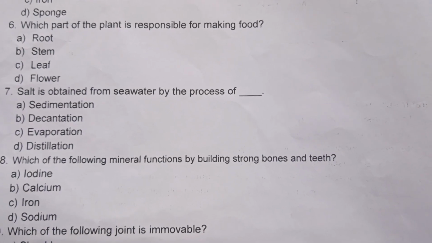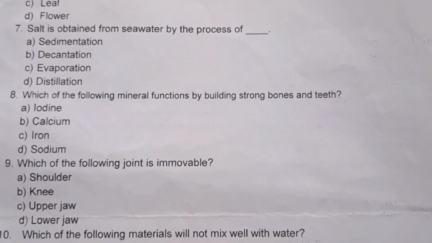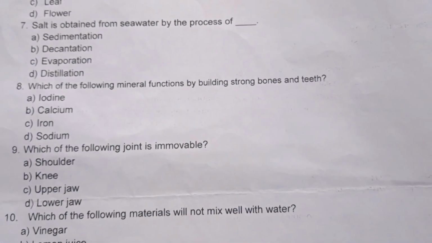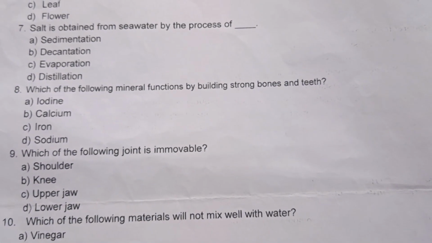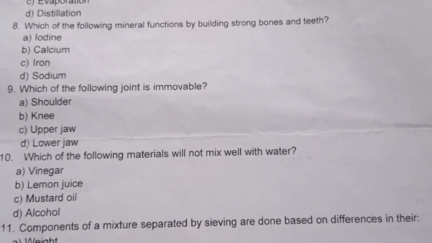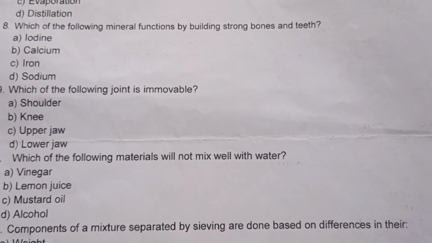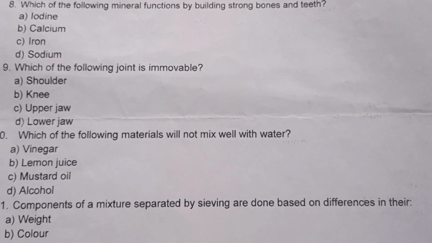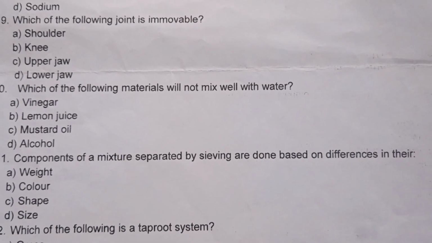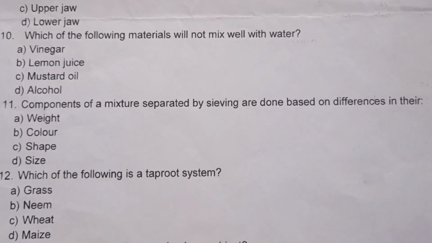Which of the following joint is immovable? Shoulder, knee, upper jaw or lower jaw? Components of the following materials will not mix well with water: vinegar, lemon juice, mustard oil or alcohol. Components of a mixture separated by sieving are done based on differences in their weight, color, shape or size. Which of the following is a taproot system? Grass, neem, wheat or maize?